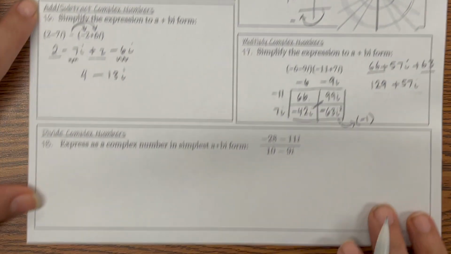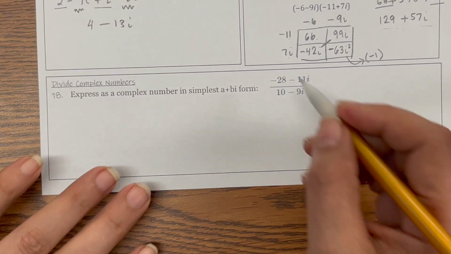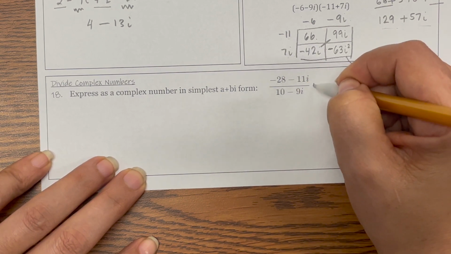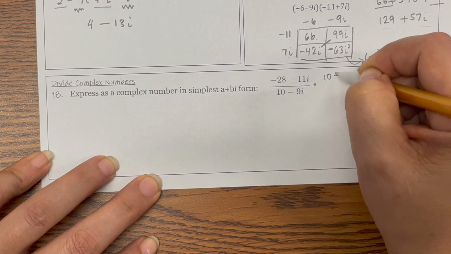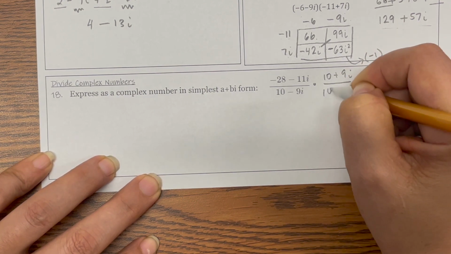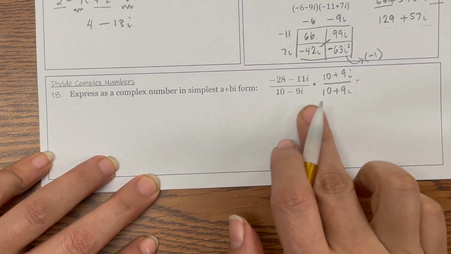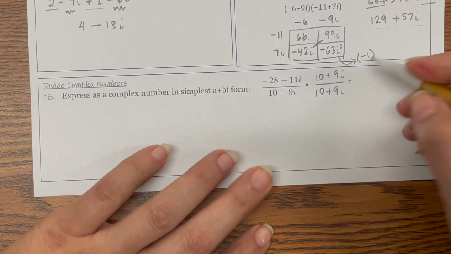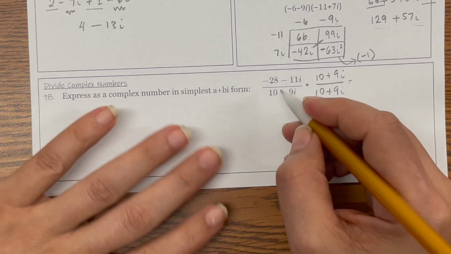Okay. And then finally, you're going to divide complex numbers. All right, so remember, to divide, we want to multiply top and bottom by the conjugate. So that's 10 plus 9i, 10 plus 9i, 10 plus 9i. And what's going to happen is you're going to get rid of the i's on the bottom, essentially. So again, we're going to multiply this. I'm going to stick to this box method. I'm trying to think where to do it. Let me do it right here.